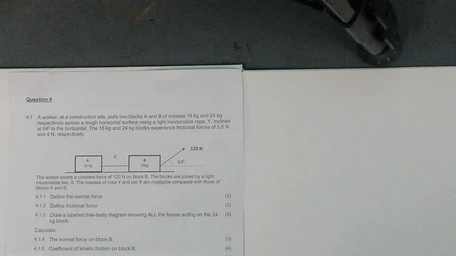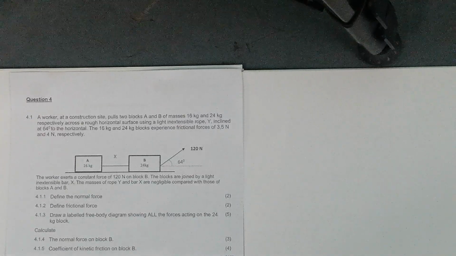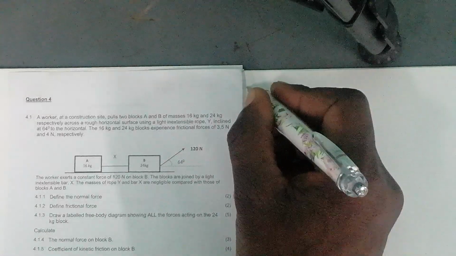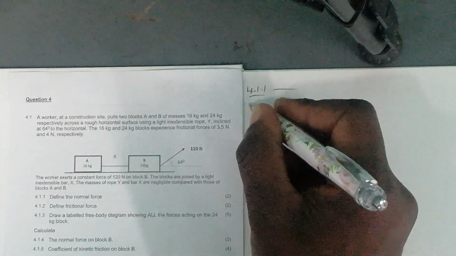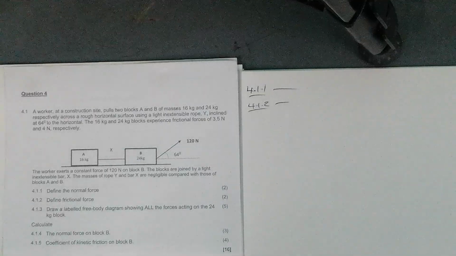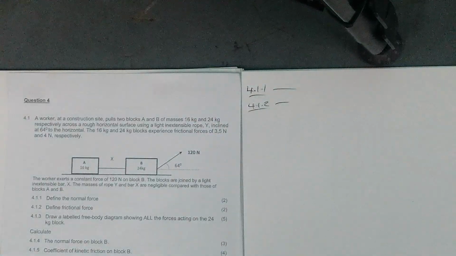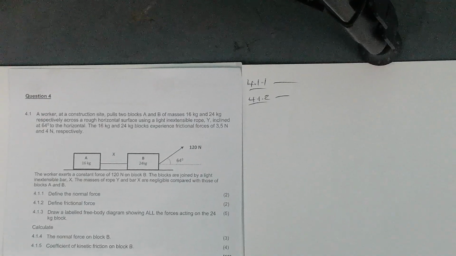When you define normal force, you say that it is a force exerted by a surface with which an object is in contact and which is perpendicular to the surface. I won't write it, so make sure that you pause the video. All right, now let's continue.